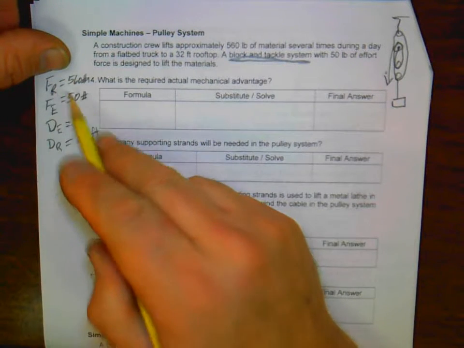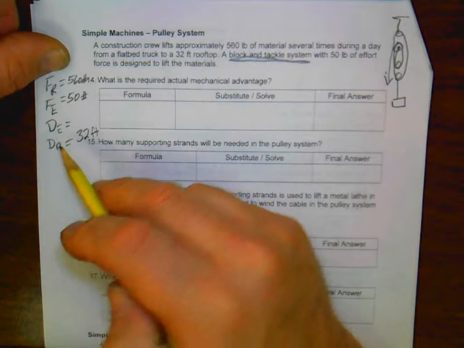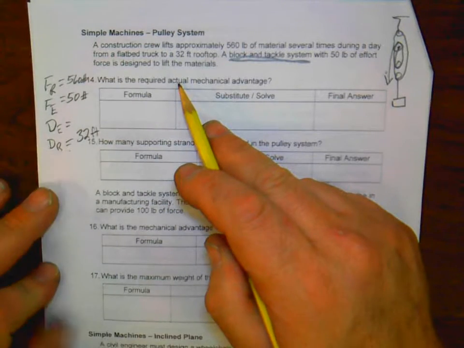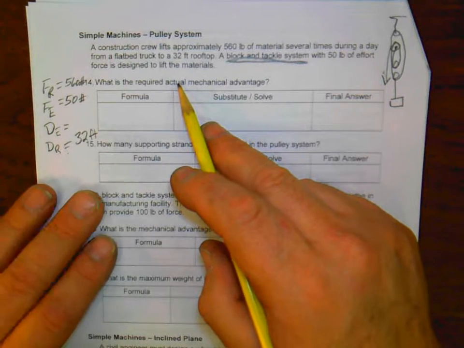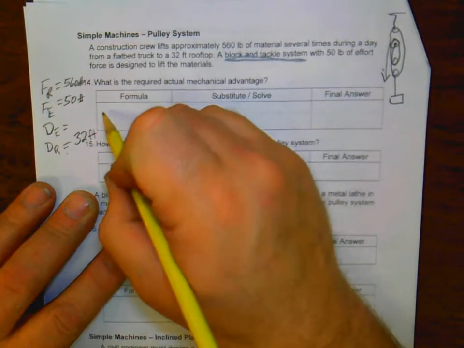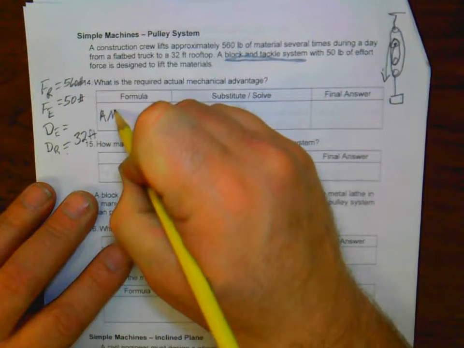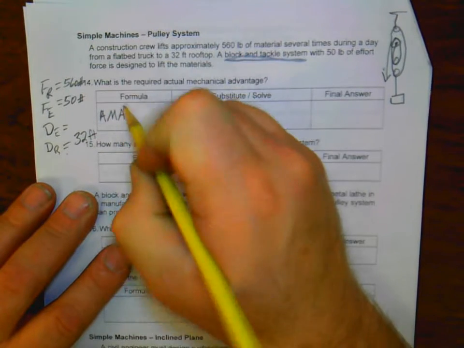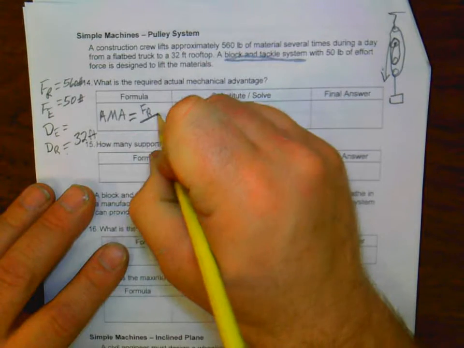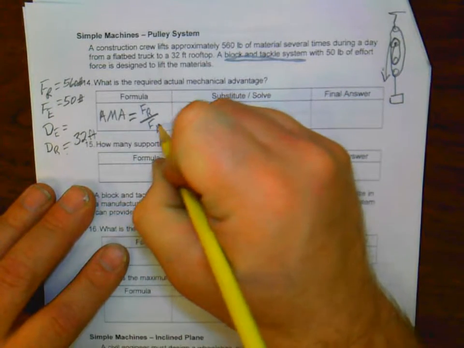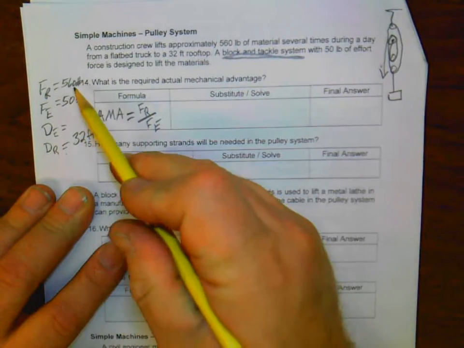Question 14 asks us, what is the actual mechanical advantage? And our formula, for those of you who remember, AMA equals FR over FE. Now that I've already got these variables identified over here, it makes this simple for me to just substitute and solve.